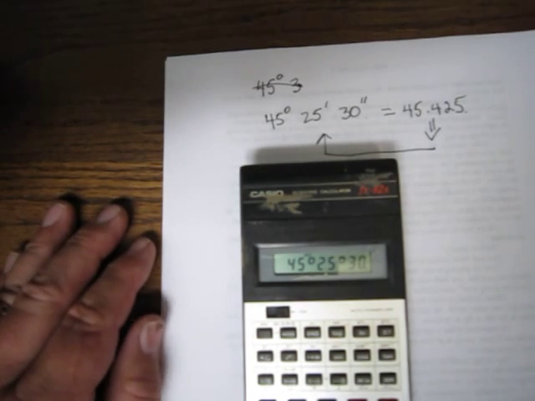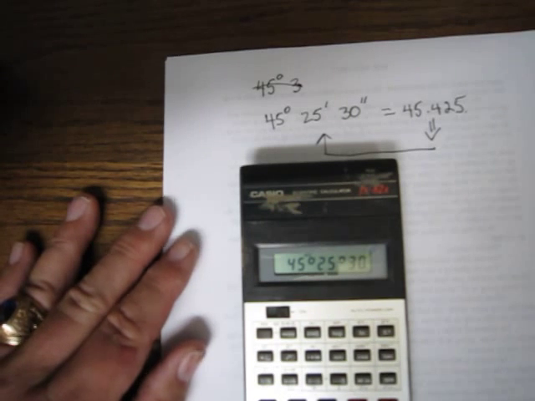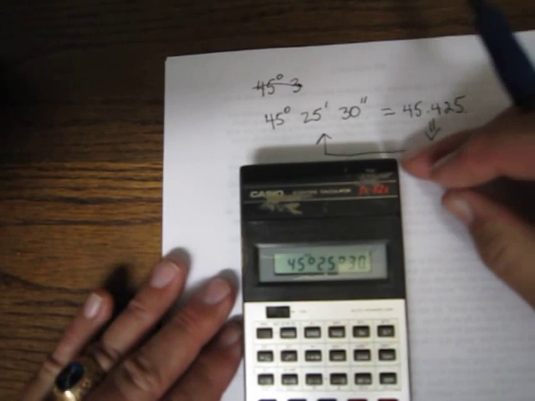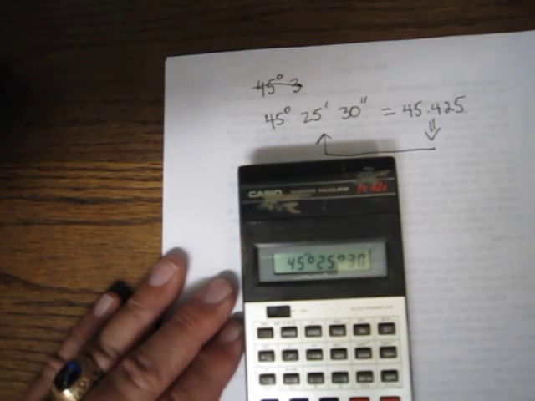Now you need to stop right now, get your calculator, and practice that. Practice that all evening long instead of watching something silly on television. Practice putting this in, converting it one way, and then converting it back.